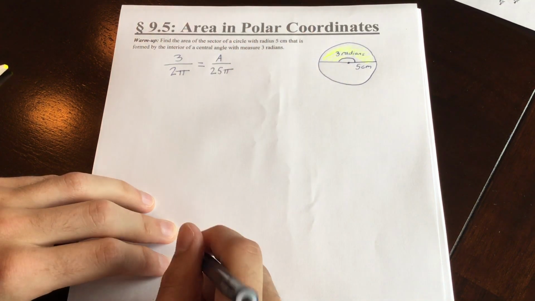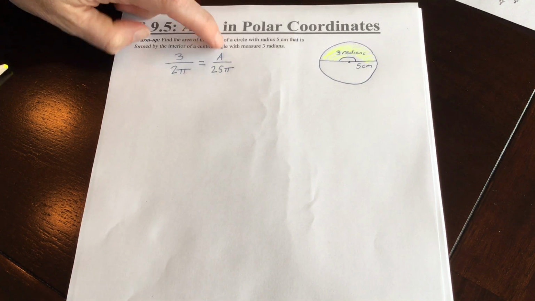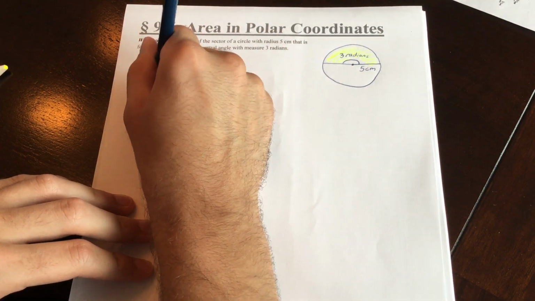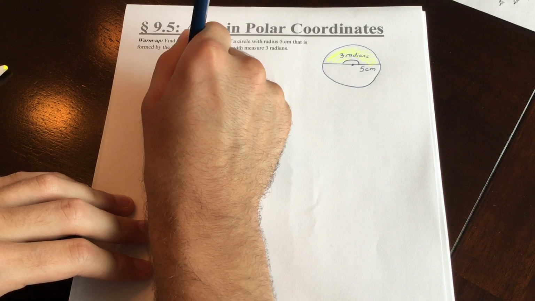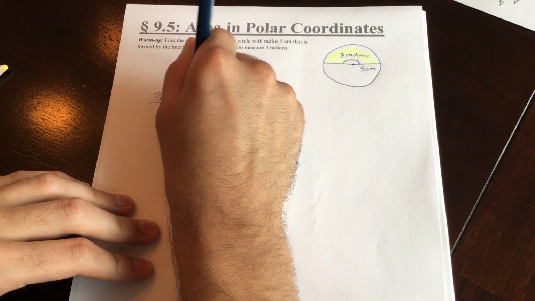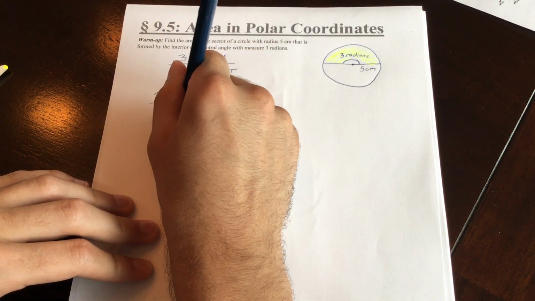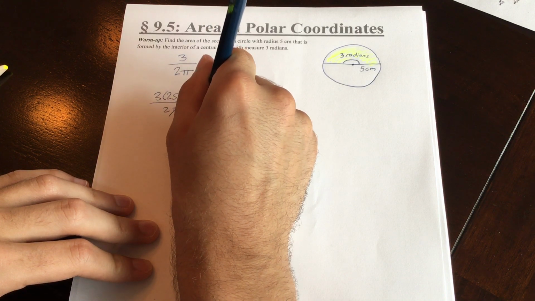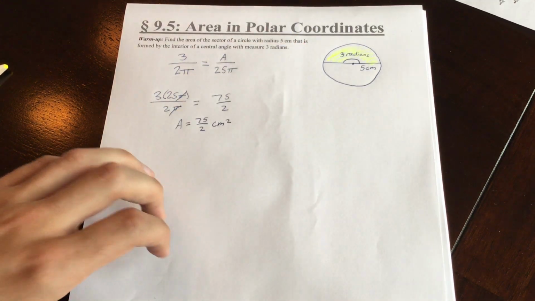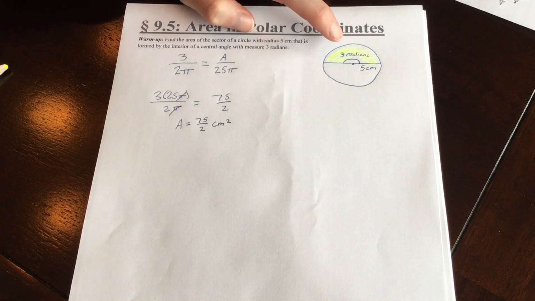So a quick look at this. You've got portion over the whole with angles, and then you have portion over the whole with area. Then just solve it using whatever method makes sense to you. In this case, we'd find that the area is 75 over 2 square centimeters.